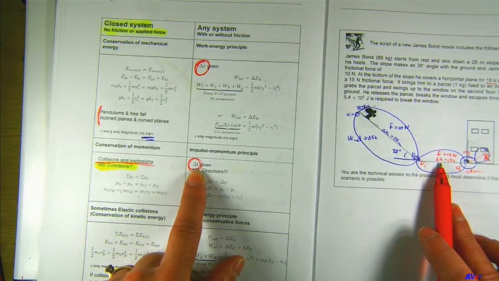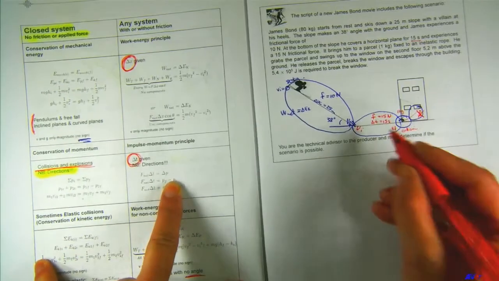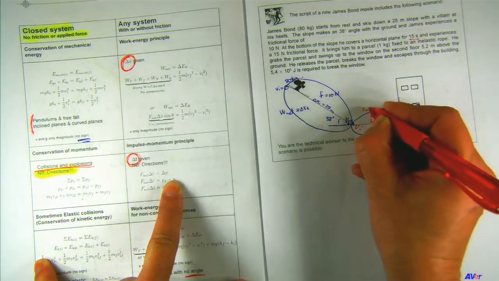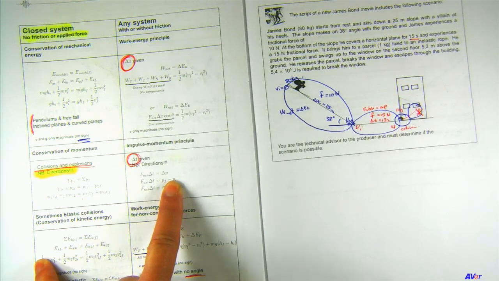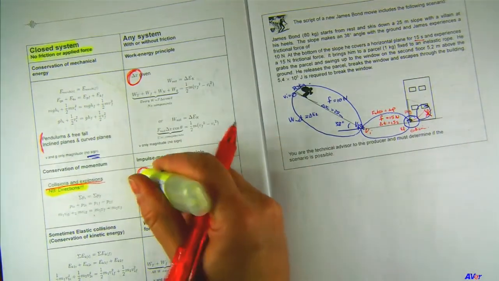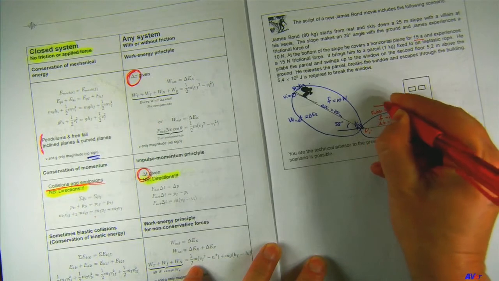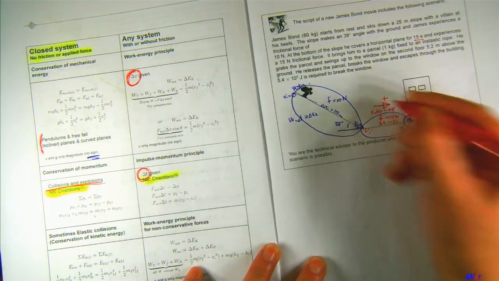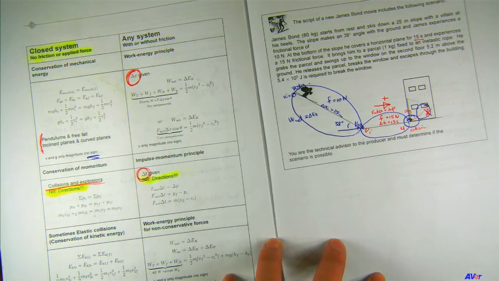If it's delta T, then you're going to use the impulse momentum. So there I'm going to work with F net delta T equals delta P. What's very important with momentum? Directions. So choose a direction as positive, right? You've got a momentum.